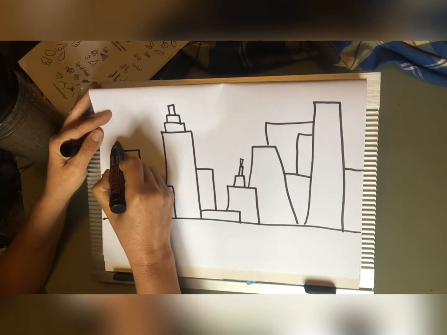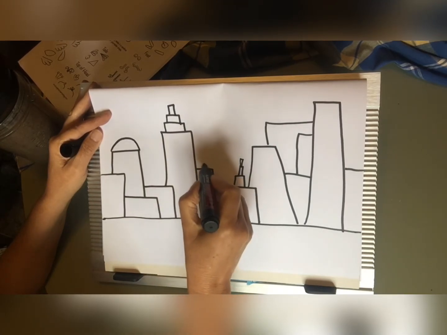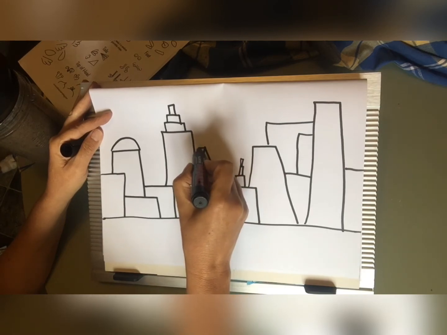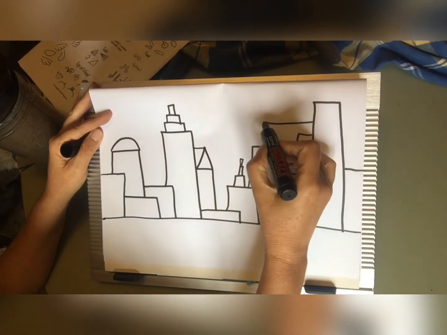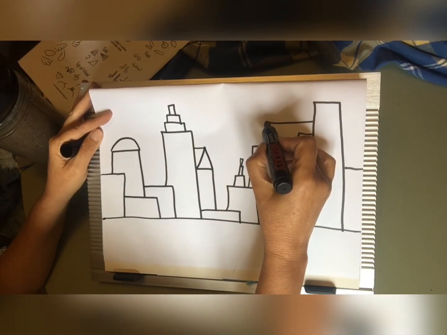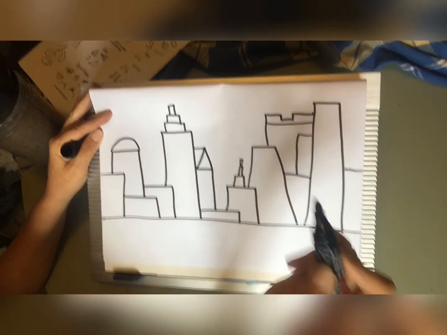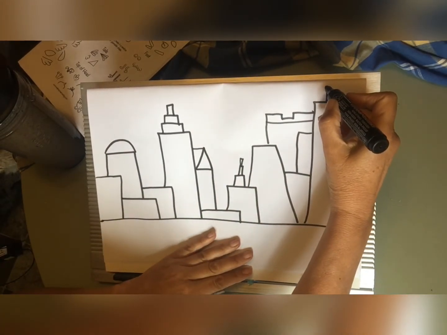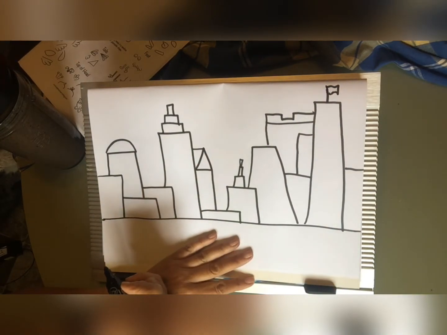Notice how I'm adding. Oh, that's a dome shape or a curvy shape on top of that building. A triangular shape. And just keep on adding different features on your buildings to make them look unique. That one looks a bit like a castle. I'm going to add a little flag on top of that building. Some buildings have flags flying.